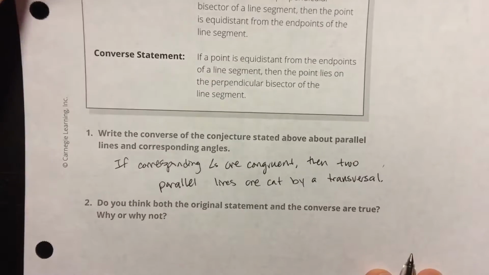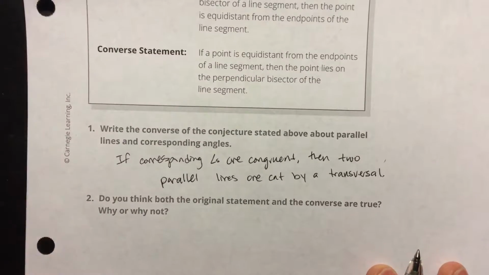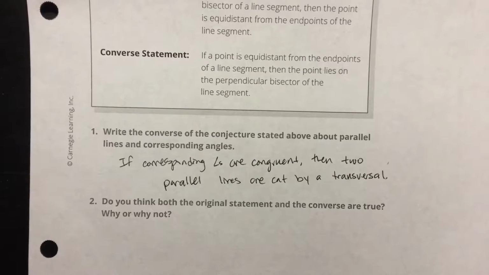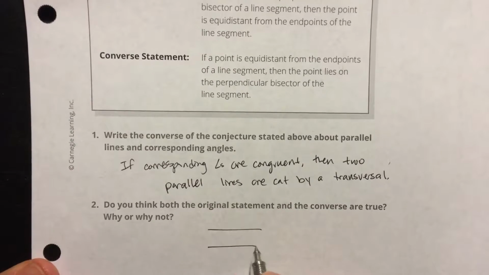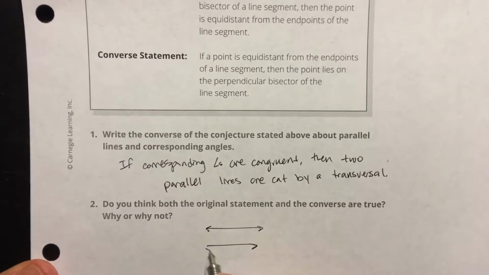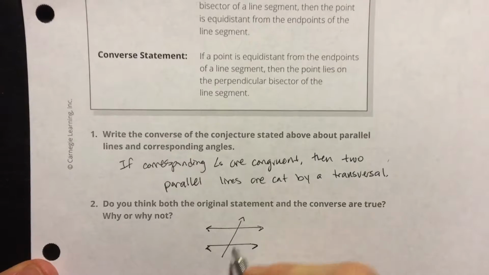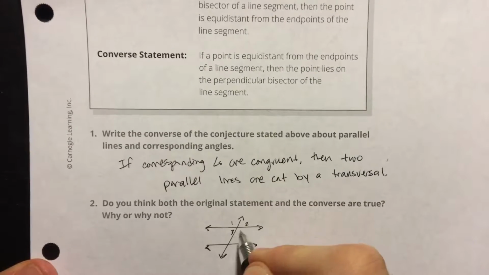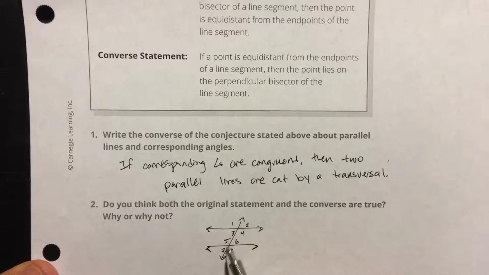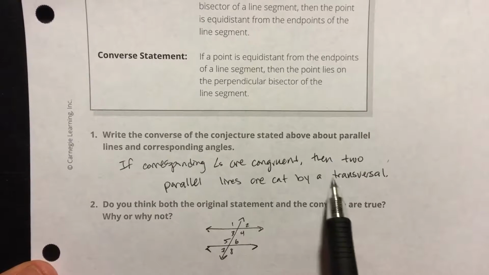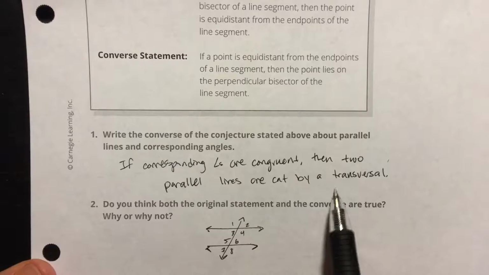Number two says, do you think both the original statement and the converse are true? Why or why not? So parallel lines that are cut by a transversal look like this, right? And then corresponding angles: 1 corresponds with 5, 2 corresponds with 6, 3 corresponds with 7, 4 corresponds with 8, right? At these intersections, top left corresponds with top left. So you guys have seen this. It's saying if corresponding angles are congruent, then two parallel lines are cut by a transversal.